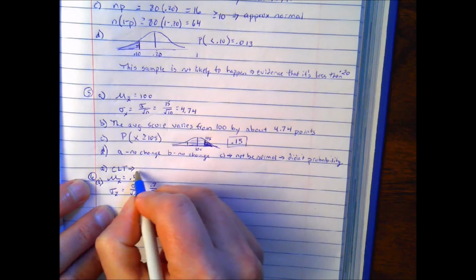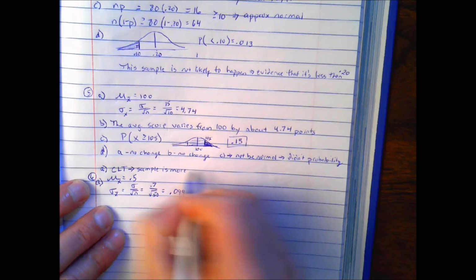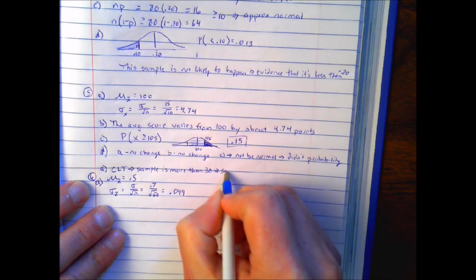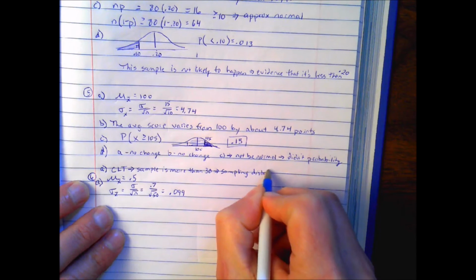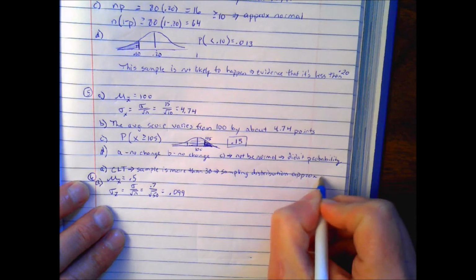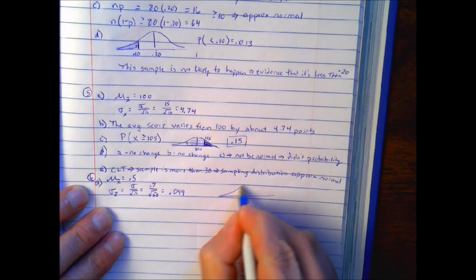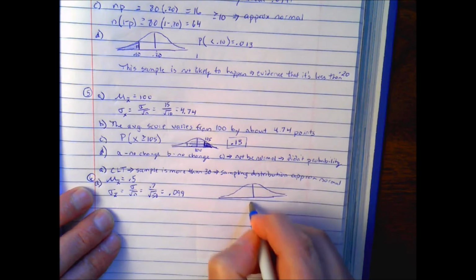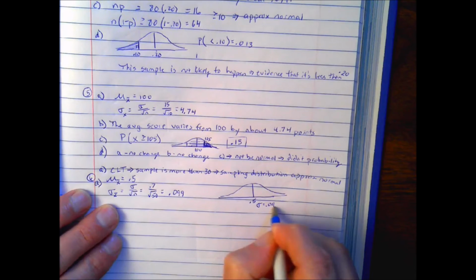Sample is more than 30, therefore the sampling distribution is approximately normal. Okay, so we know it's going to be approximately normal because of CLT, samples above 30, has a mean of 0.5 and a standard deviation of 0.099.